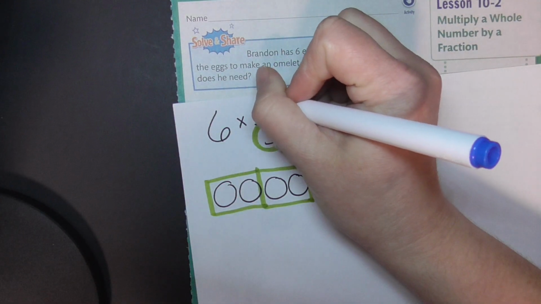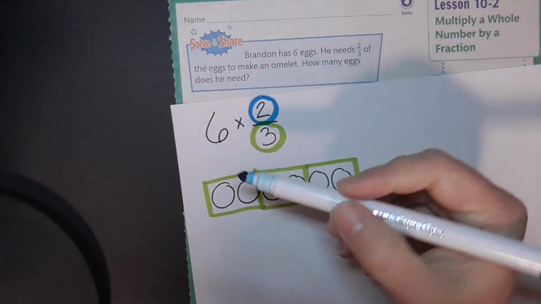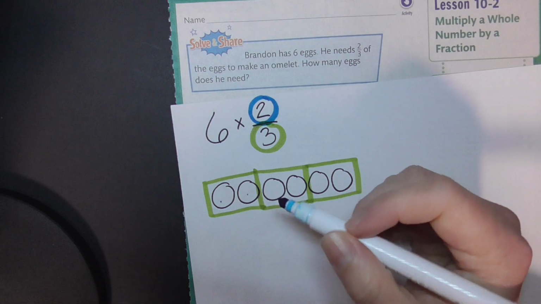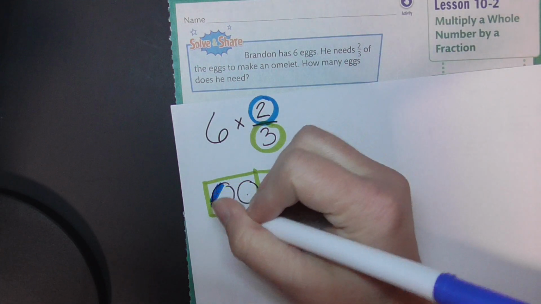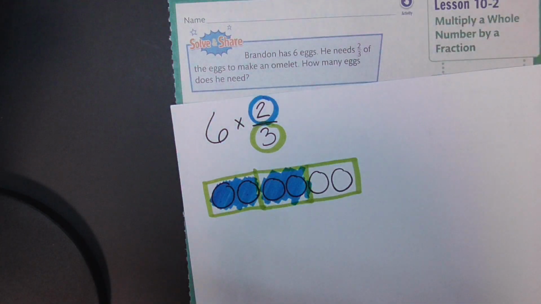Now this number is going to tell me not how many parts to color in, but how many sections to color in. So I'm going to color in 2 whole sections.